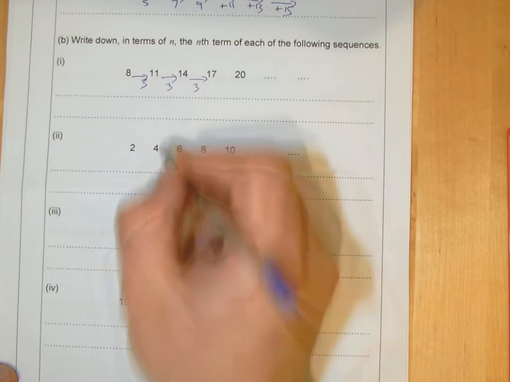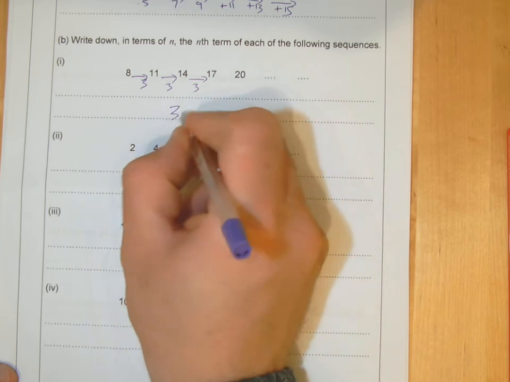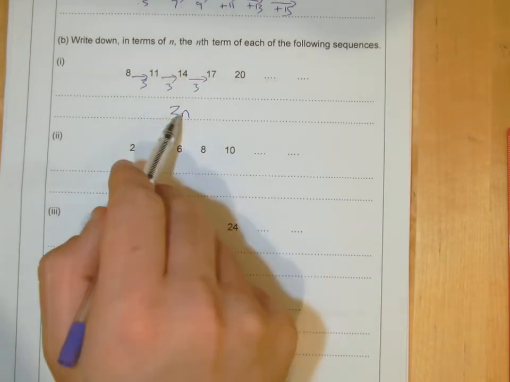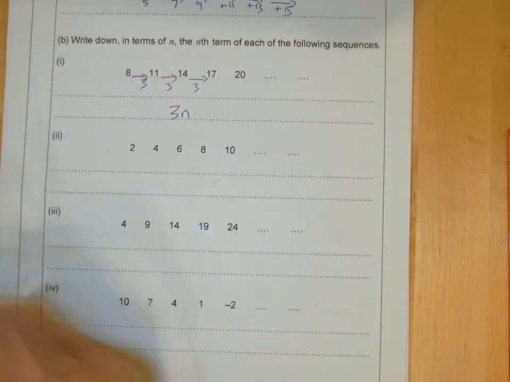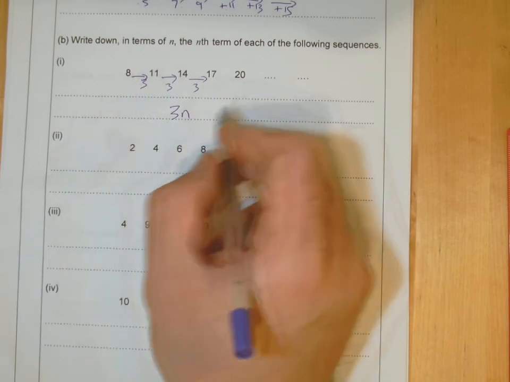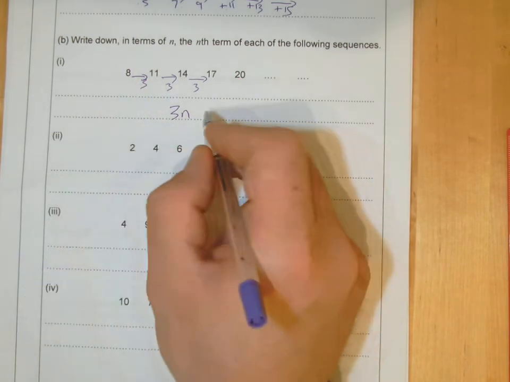It's always 3. So what you do then is you just write down 3n, right? That's important. If you do that, you're going to get 1 mark, okay? So whatever the gap is, write that next to n, so 3n. And then to get the final mark, the other mark, you've got to work out what we're going to add on here. Or sometimes we take away.